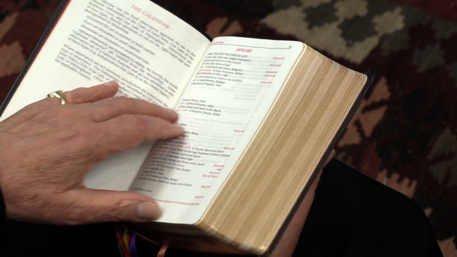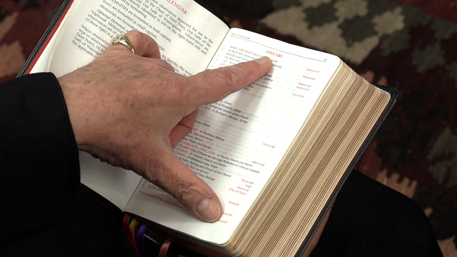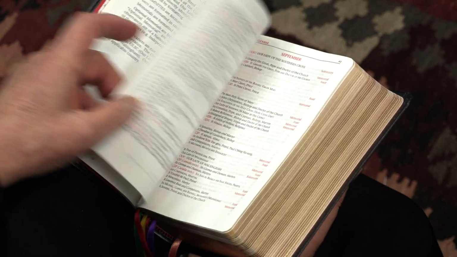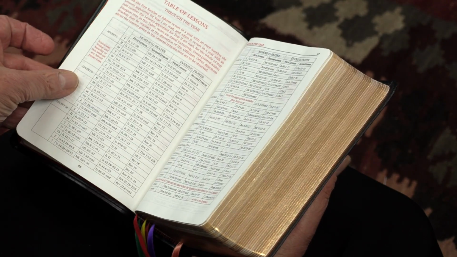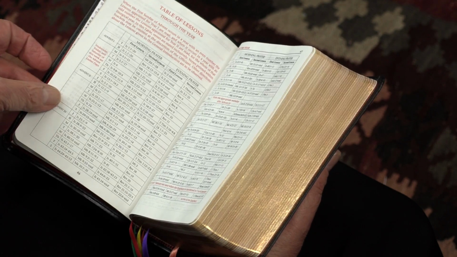In the next section, we find the table of liturgical days and the calendar, and also the table of lessons, indicating what readings are read and when. However, if you are praying from this book, as you will see, all the lessons are helpfully laid out in full.